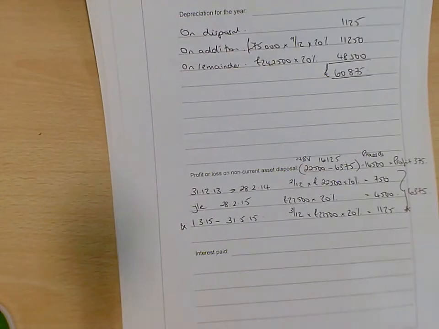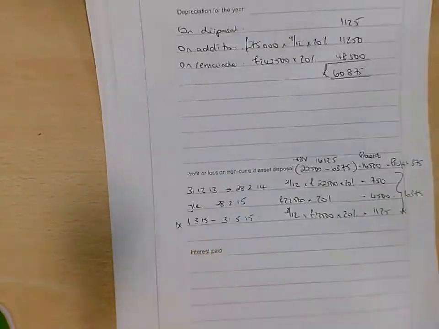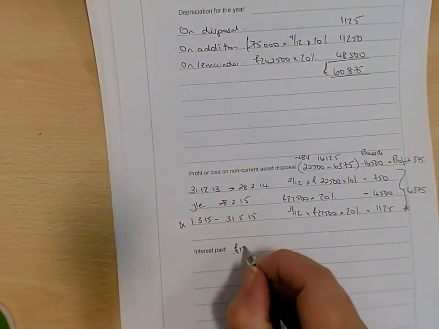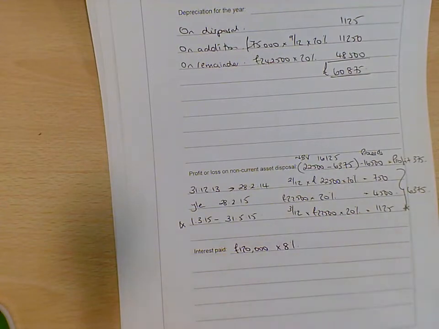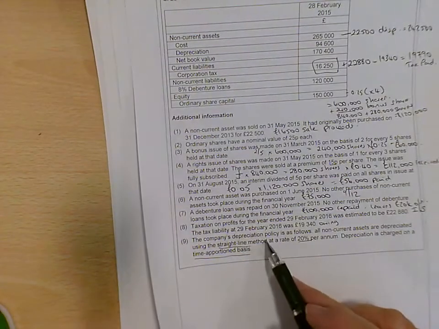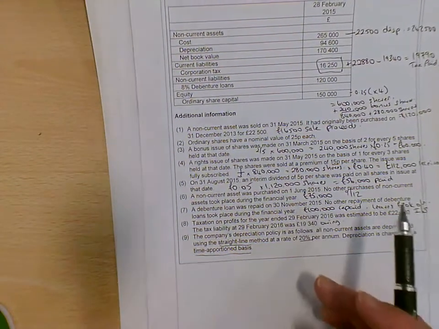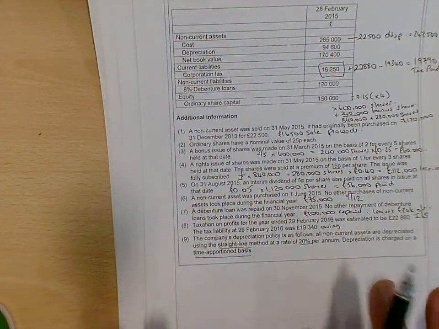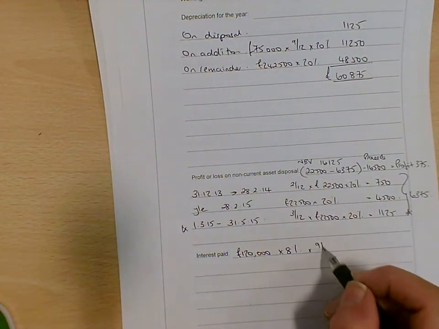So the interest paid, we've got some information here. We owed 120,000 of debentures at the start of the year. We're paying 8% interest, but partway through the year we did a repayment, didn't we? So the debenture loan was repaid on the 30th of November. So March, April, May, June, July, August, September, October, November. First 9/12 we owed all of that.